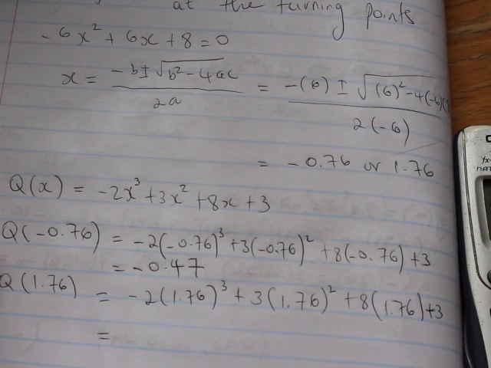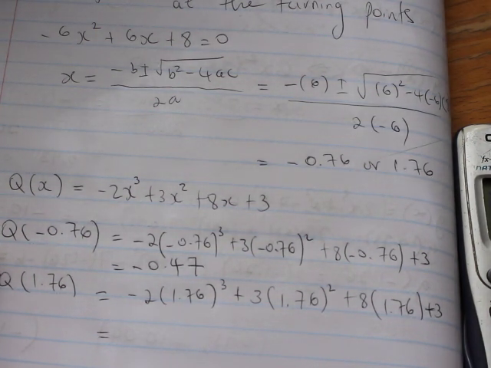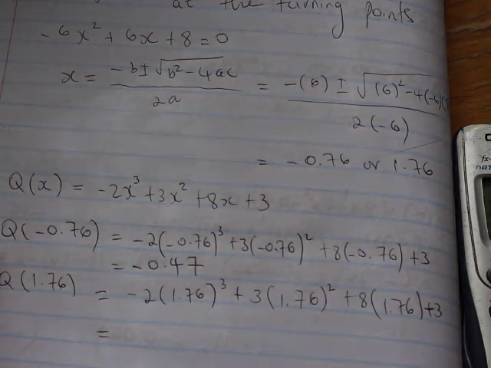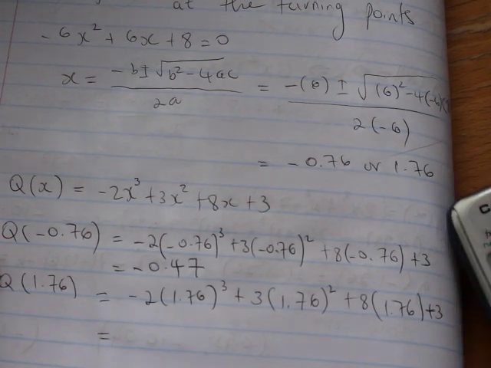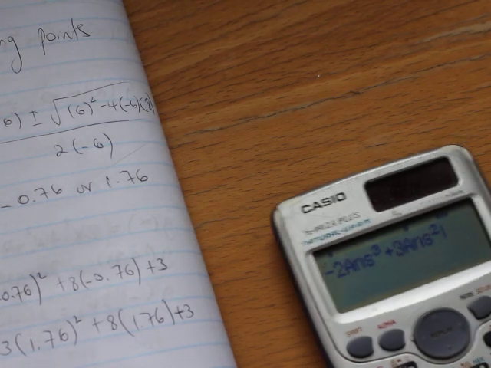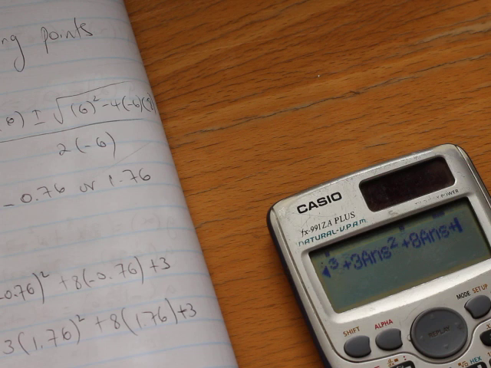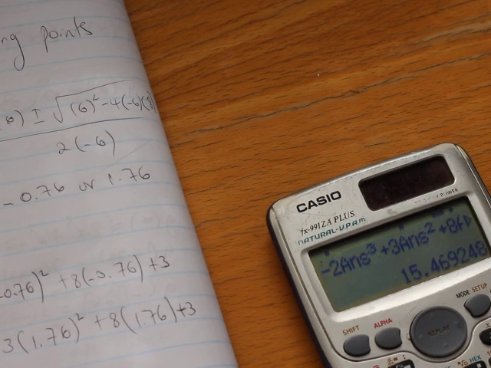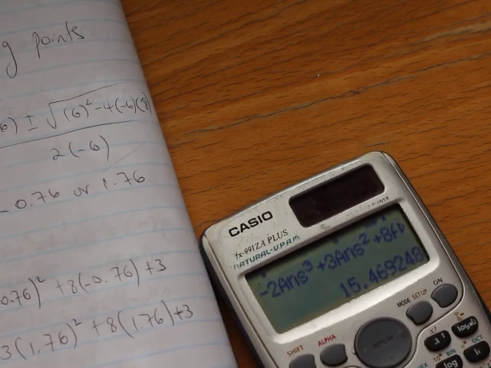So this time around, our answer is 1.76. Right. So minus 2 times the answer cubed plus 3 times the answer squared, plus 8 times the answer, plus 3. Let's see what we're getting. 15.47, not 47.